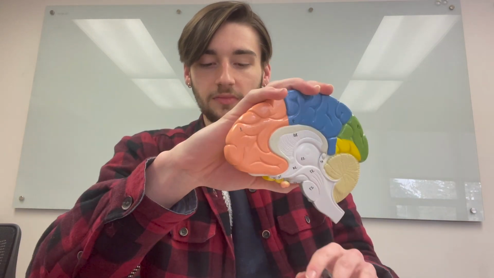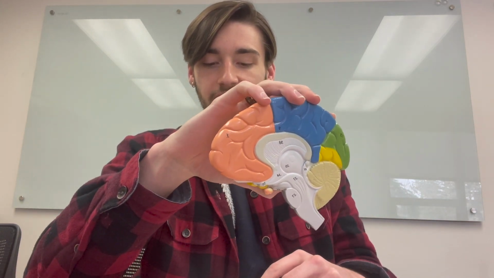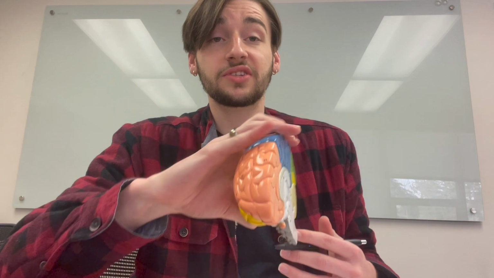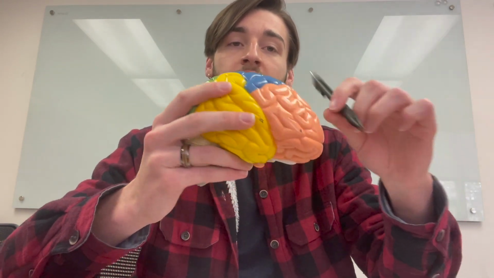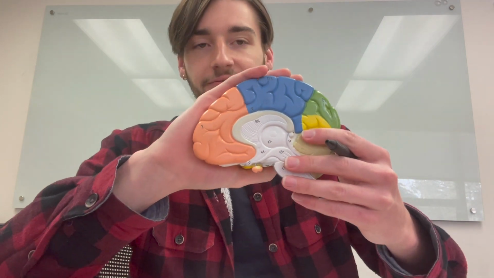All right, let's go ahead and dive into the ventricles now. So we talked earlier about that cerebrospinal fluid, right? That's that fluid that helps to cushion and provide nutrients to our brain. And that fluid not only circulates on the outside of our brain through the subarachnoid space, it also circulates on the inside of our brain through these different ventricles.